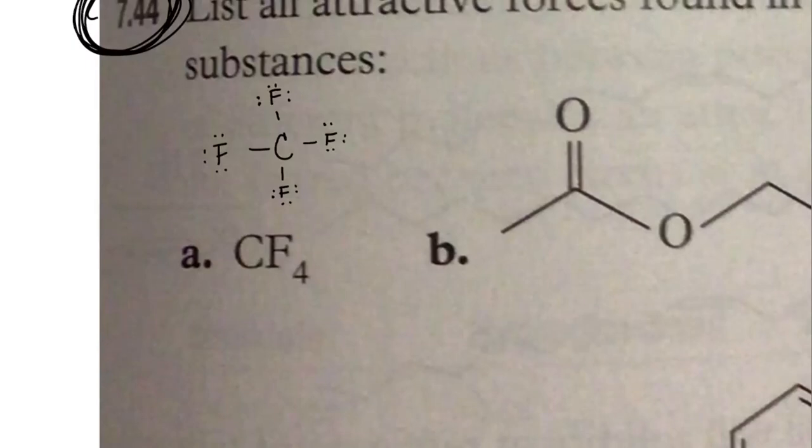If we have a tetrahedral molecule that has 4 identical groups around the central atom, is the molecule overall polar or non-polar? I agree. This molecule overall is non-polar.